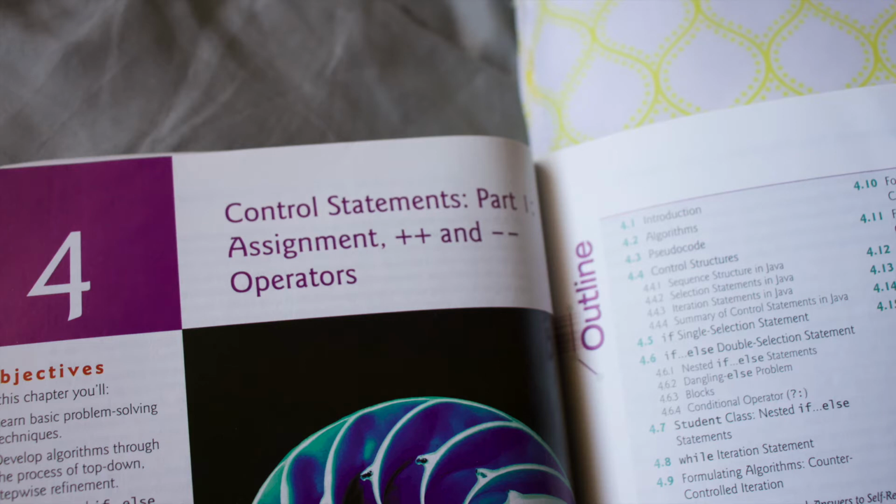4.6 if...else double-selection statement. The if selection statement performs an indicated action only when the condition is true; otherwise the action is skipped. The if...else double-selection statement allows you to specify an action to perform when the condition is true and another action when the condition is false.